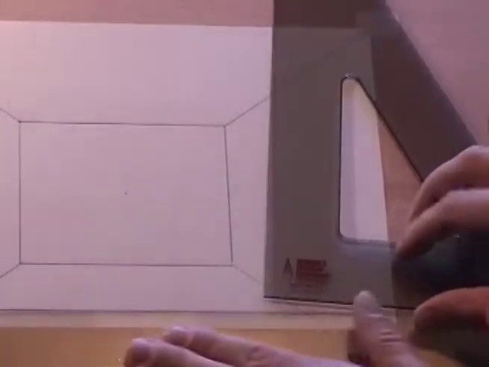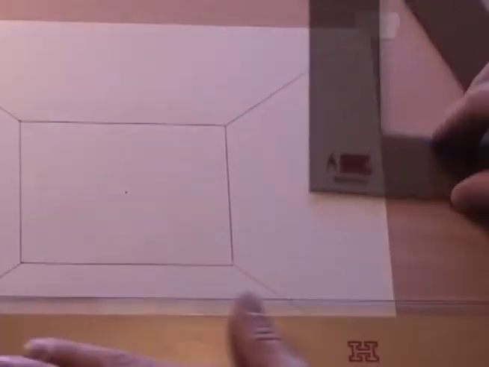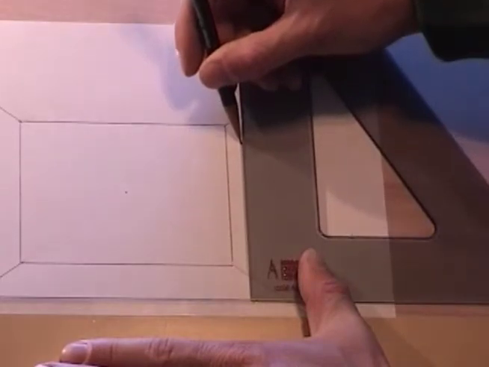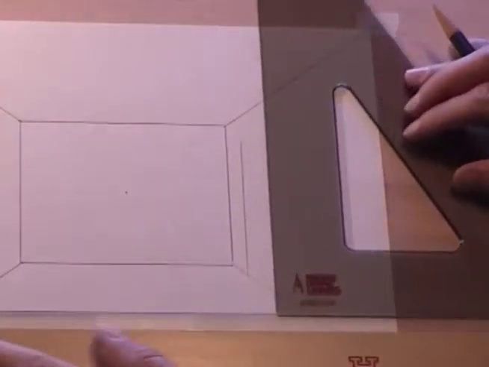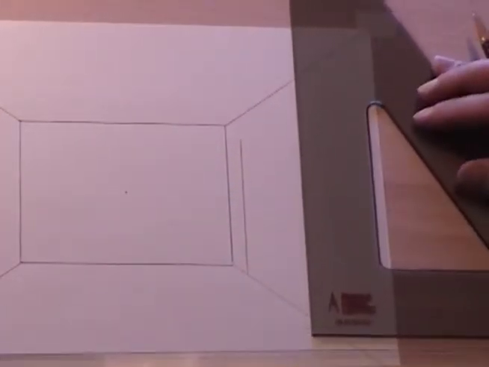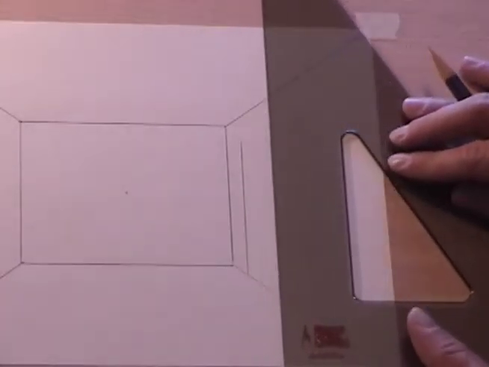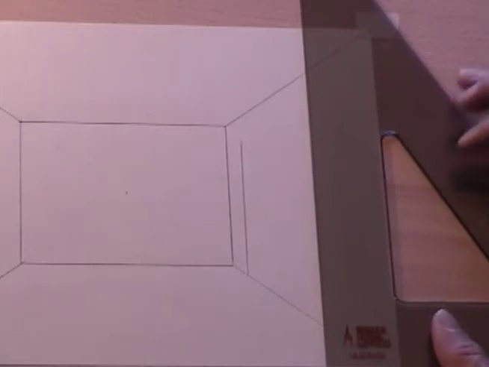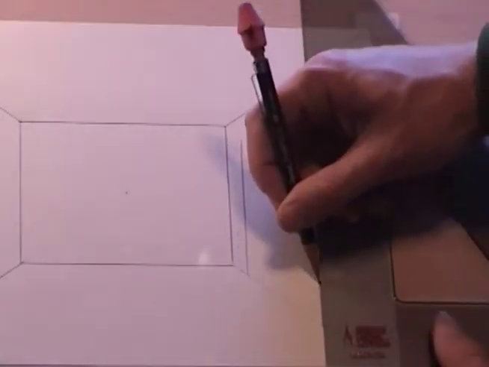First thing I'm going to do is use my T-square and my triangle and draw a vertical line. That's going to be the side of the door. Then I'm going to come out, kind of eye it up and look at it. How big do I want my door? Well, that'd be a little thin, that'd probably be a little wide. Maybe somewhere right in here. That looks like a good door shape.